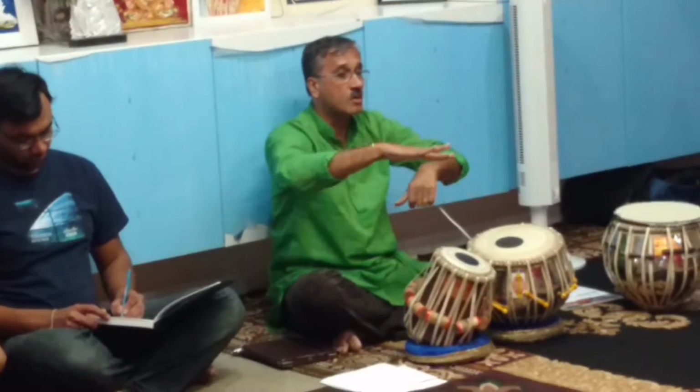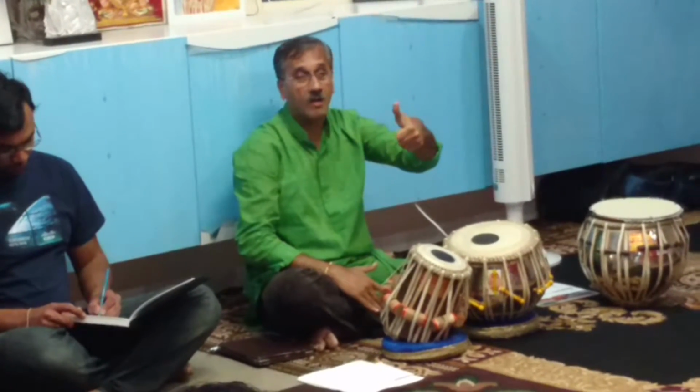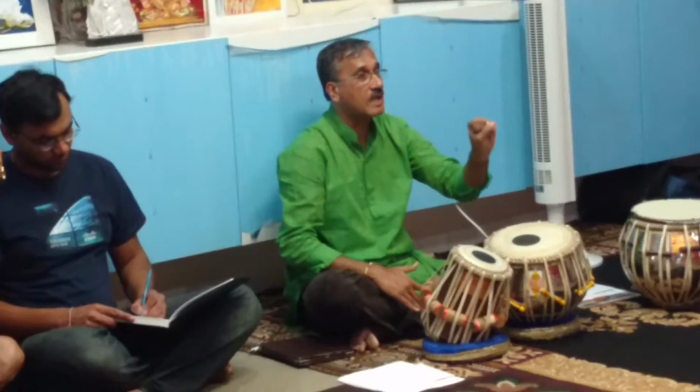Okay. So make sure with the tip you are hitting at the center of the tabla basically. And what sound is it? So that means you are holding your finger tightly down.